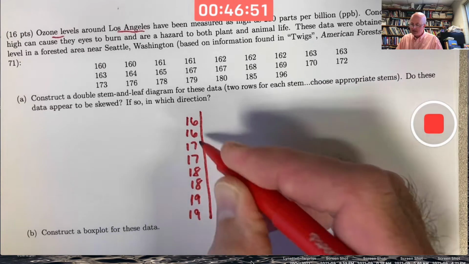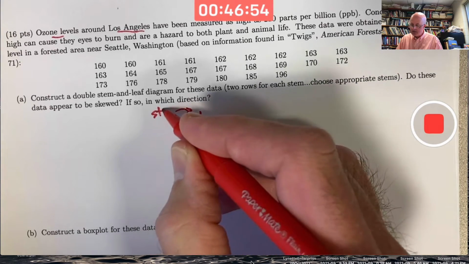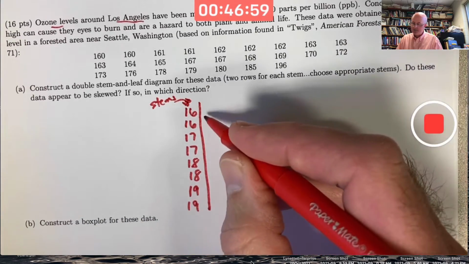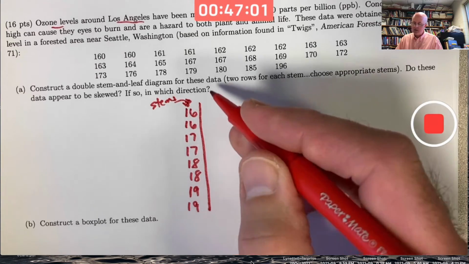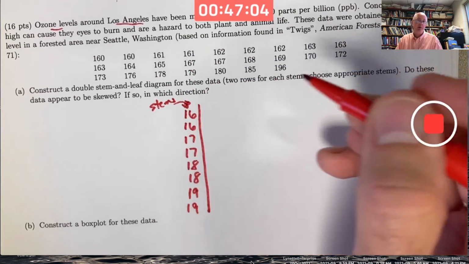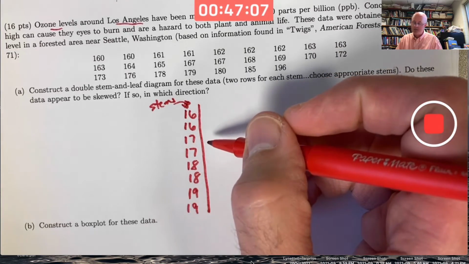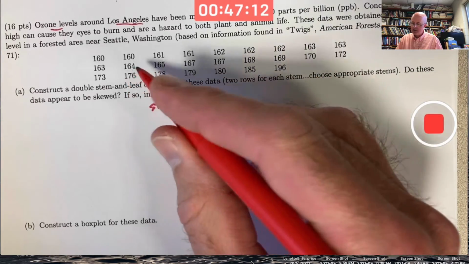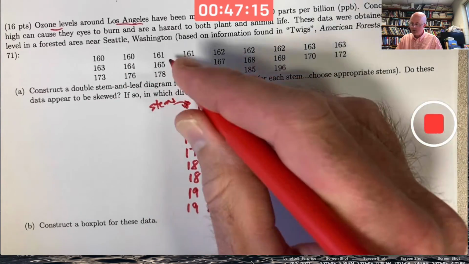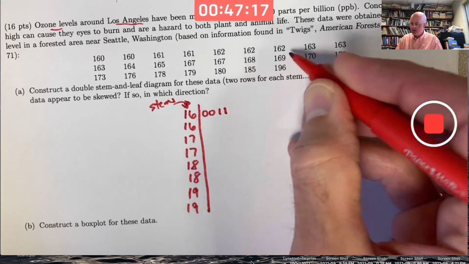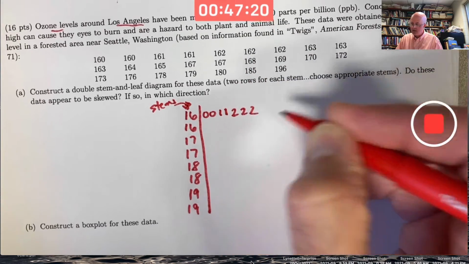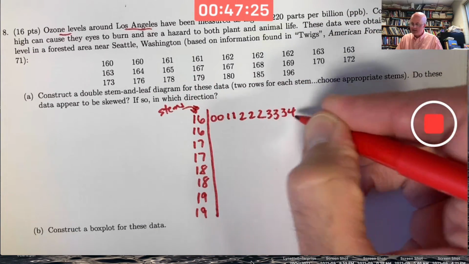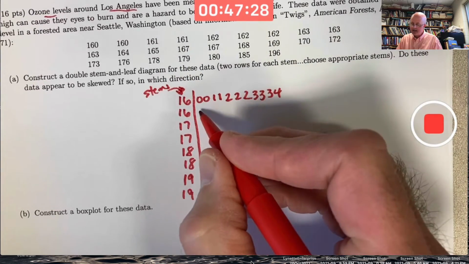Then you put a line. These are the stems in this diagram. Now we want to do the leaves. The way you do it with a double one is when your last digit is 0, 1, 2, 3, or 4, put it with the first occurrence of the stem. And when it's 5, 6, 7, 8, or 9, put it with the second occurrence. So we see 2 160s, so put 2 zeros, then a 161, another 161, 3 162s, 3 163s, 1 164, stop there. For the 165, go to the next stem.